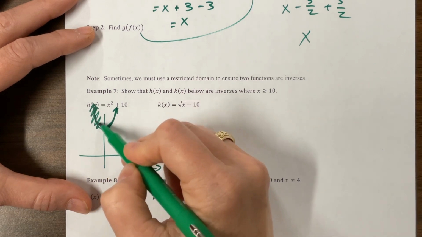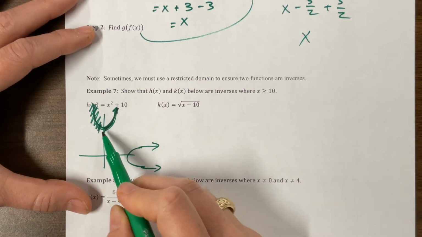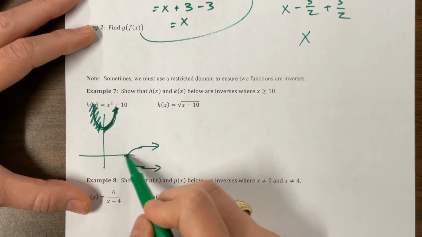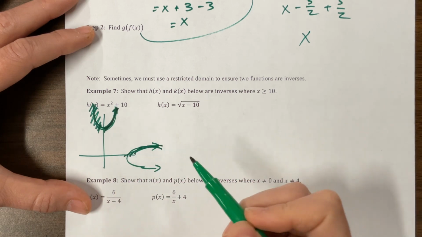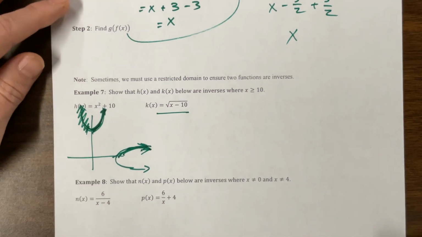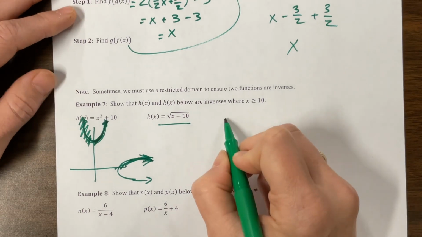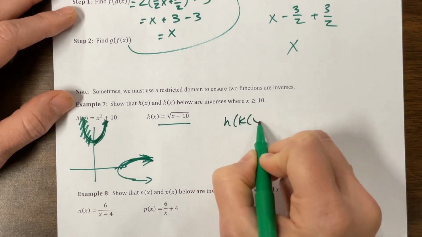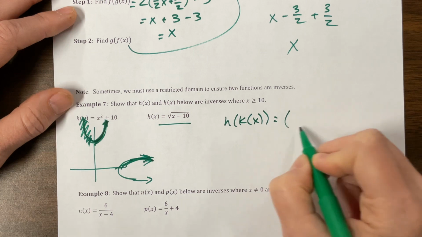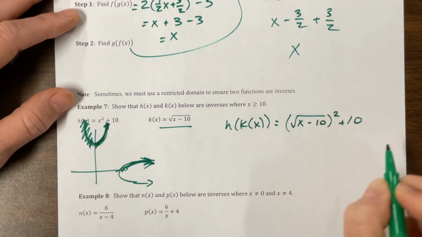Okay, so what we're going to do is restrict the domain so that we just have this piece of it, and so then the inverse of that becomes just this piece right here, which is this equation. And to show that, I think what we would do would be h of k of x, which would be something squared plus 10. This becomes the square root of x minus 10.